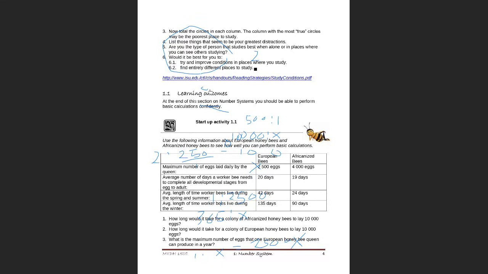Lerato, your hand is up. Yes, but you see, you can solve it in other ways without using the X.